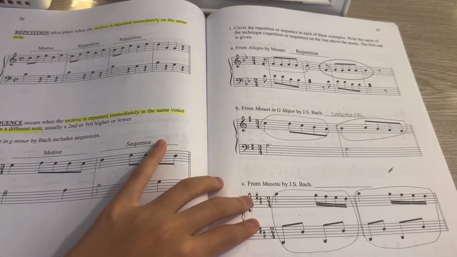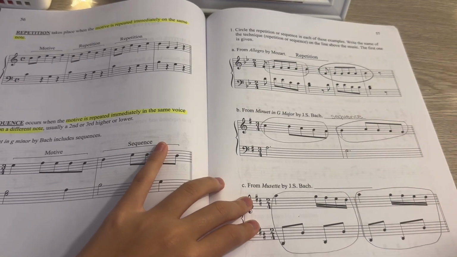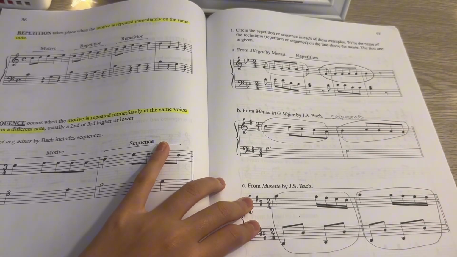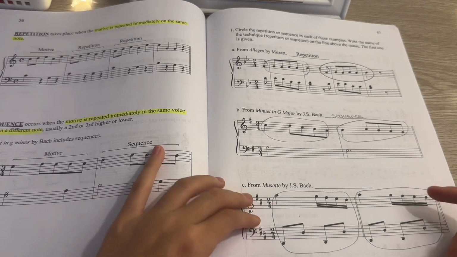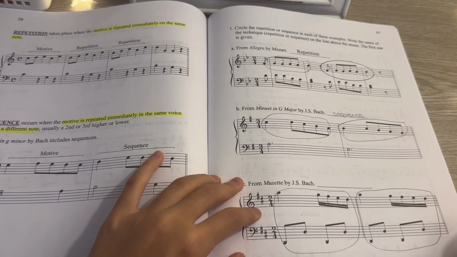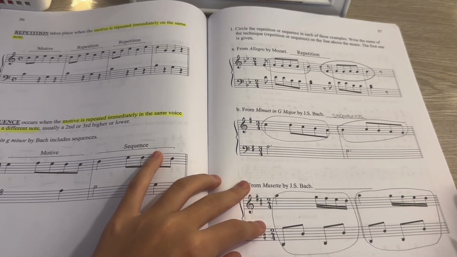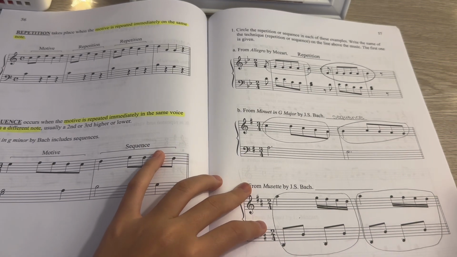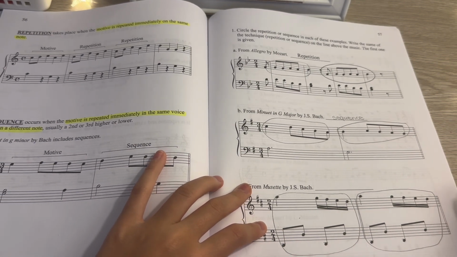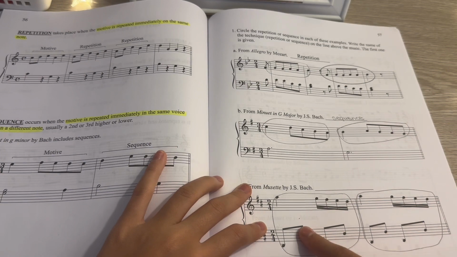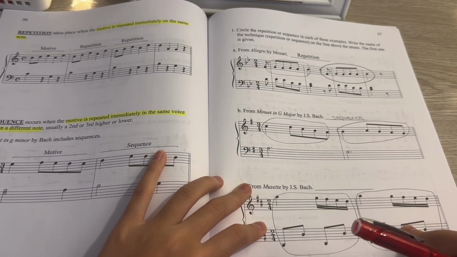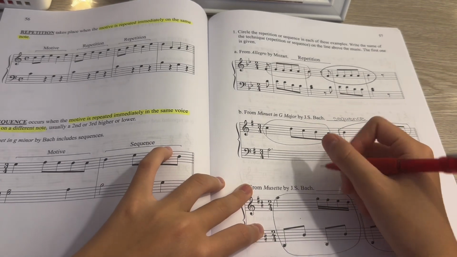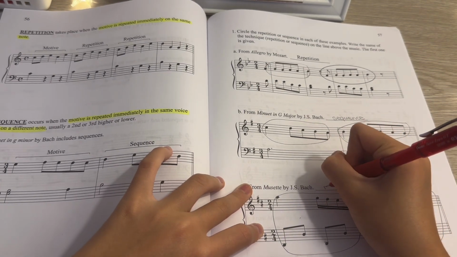Okay. Do you guys see it? Yeah, it's repetition. Why is it repetition? Notice how in both bass clef and treble clef, they repeat the same exact notes and the same exact rhythm. So they're exactly the same. And when they're exactly the same, that means this motive got repeated. And when it's repeated, it's repetition. Correct. So we're just going to put repetition.